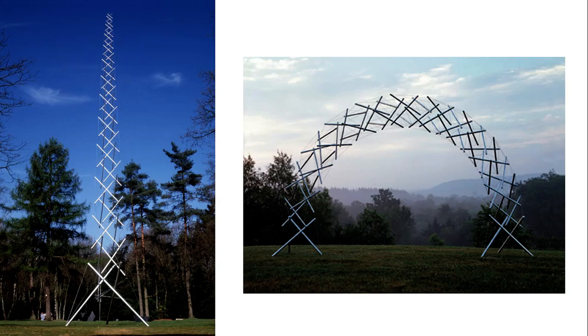Now, having said that the geodesic is the most efficient way of enclosing space, if and when tensegrity becomes developed to the point where it becomes really truly three-dimensional, in other words, a three-dimensional volumetric space enclosure system, it will be the lightest way of enclosing space.